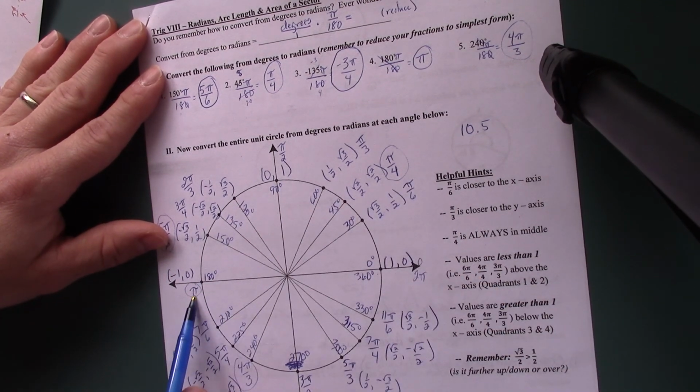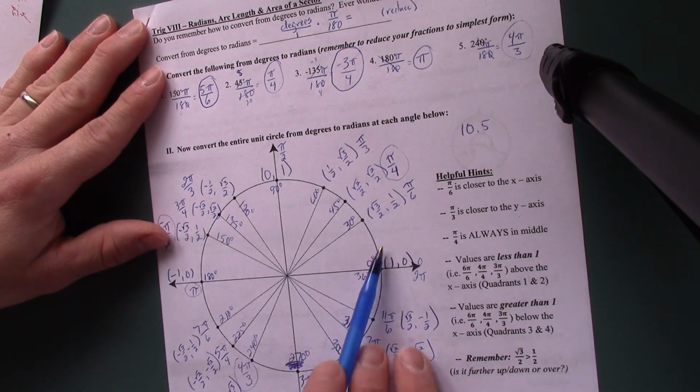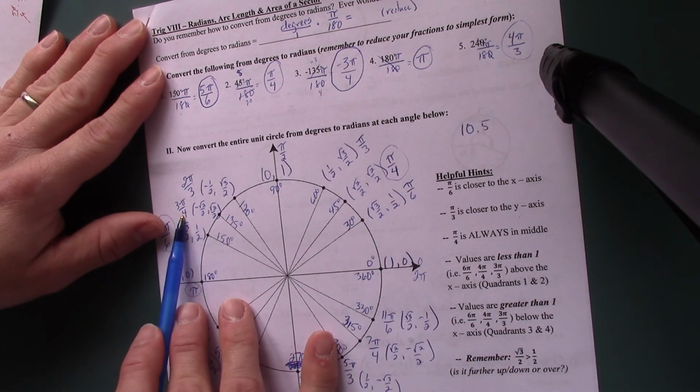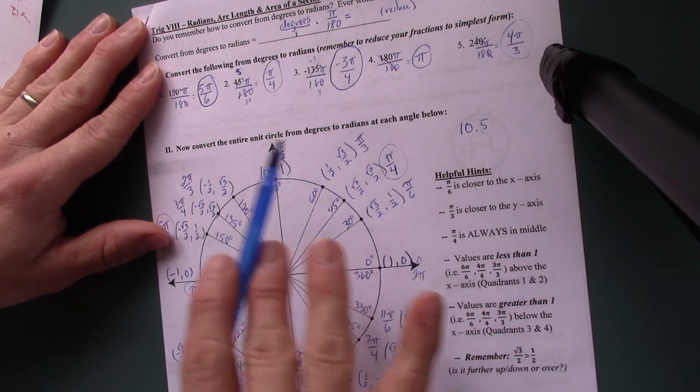I went to 180 and labeled it pi. I went to, well, negative 135 is going to be the same as positive 135, which is 3 pi over 4, or negative 3 pi over 4 would get me here, right? Going clockwise, excuse me. And then so on.